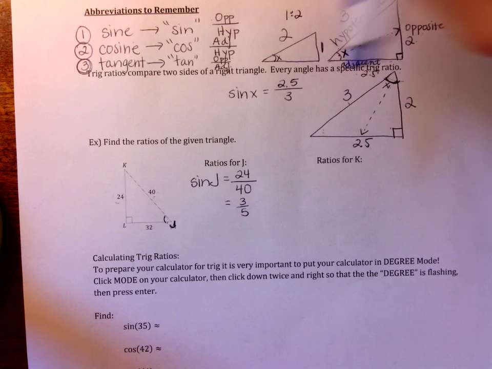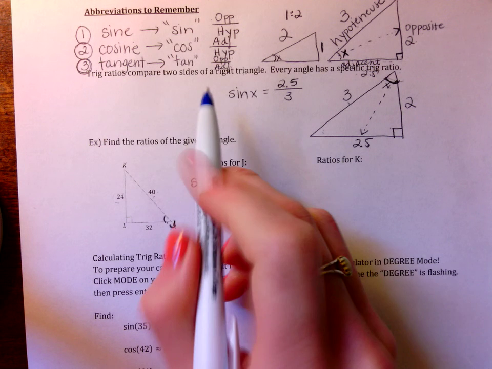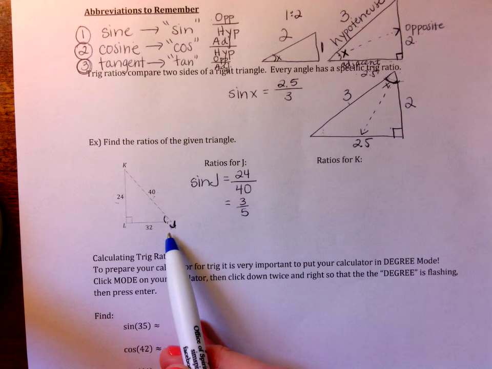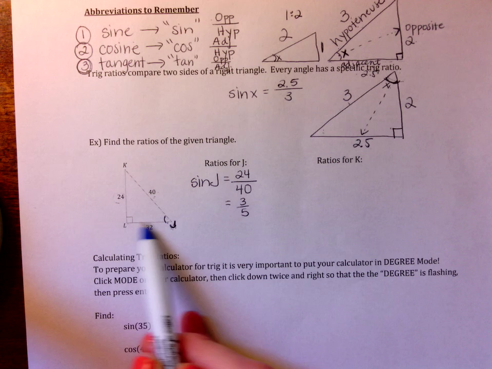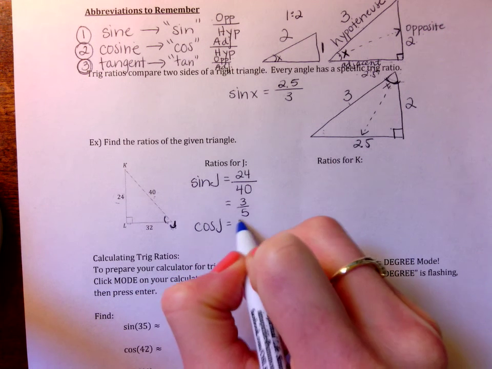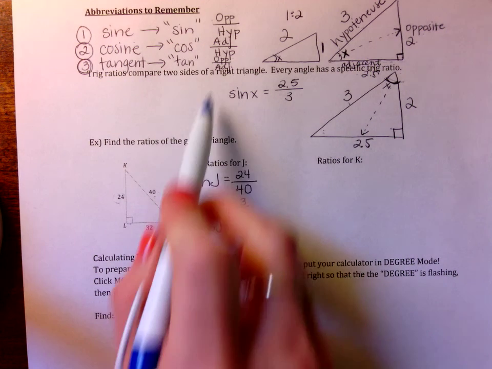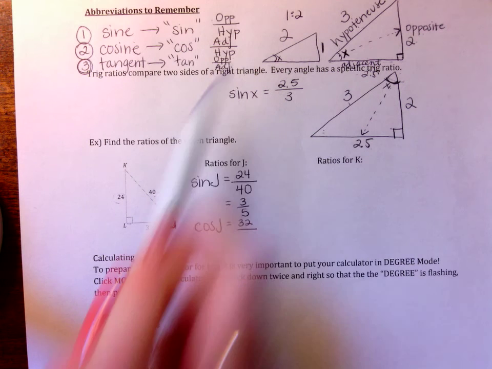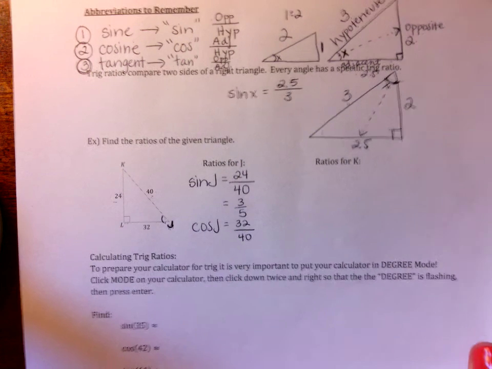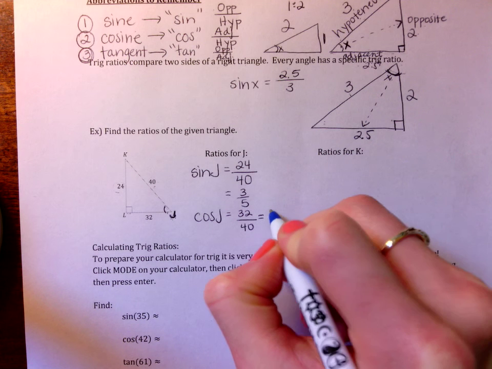Okay, oh no, my computer just went off. Okay. All right, so let's do cosine. If you remember from up here, cosine is adjacent over hypotenuse. We just said that the adjacent side to J is the bottom side here. So cosine of J equals 32 over hypotenuse. We're just simply plugging in for these ratios. So this is 40 for the hypotenuse. And then you would want to reduce that, which is 4/5.